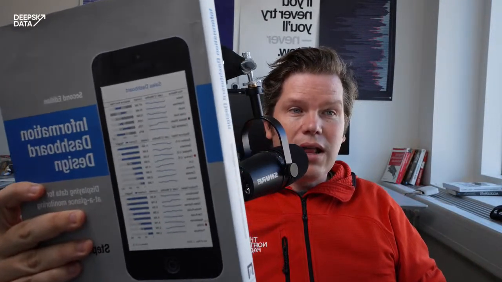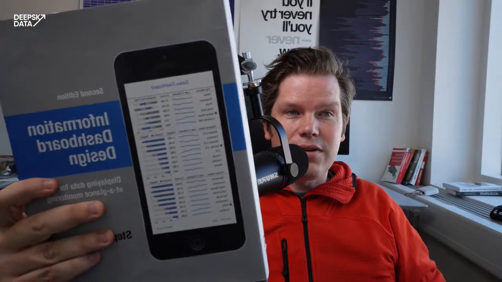So this is really the kind of dashboard design that I like. It's really focusing on how to decide which kind of information you really want to show in a really very minimalistic way. And I have to work on some visualization next week, so I have to get prepared.